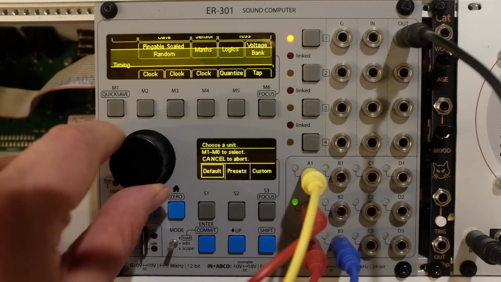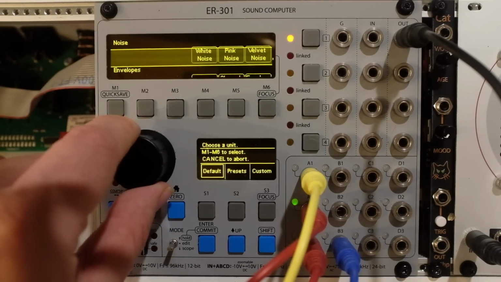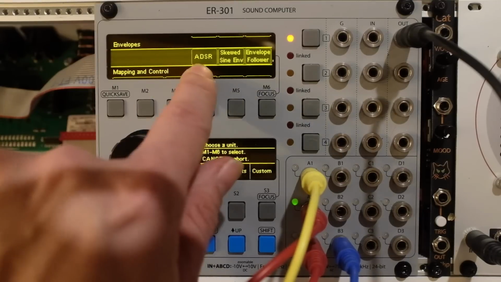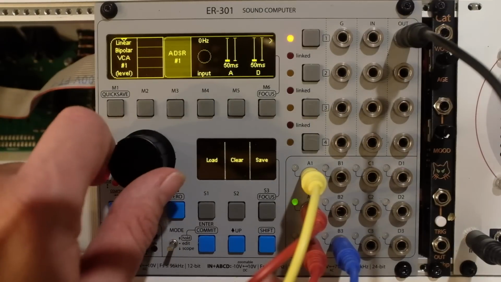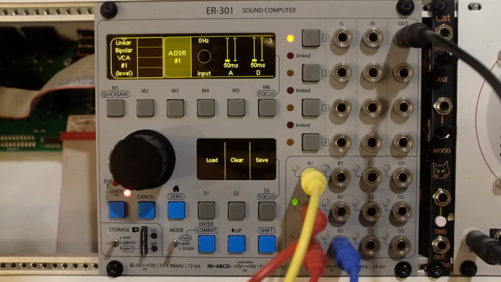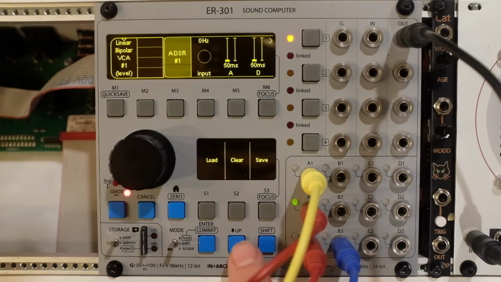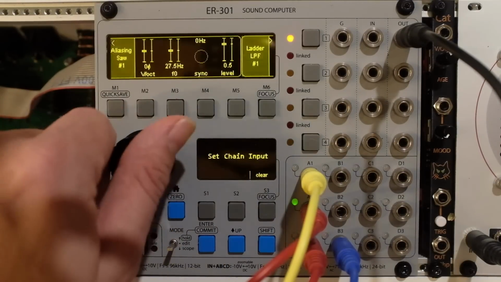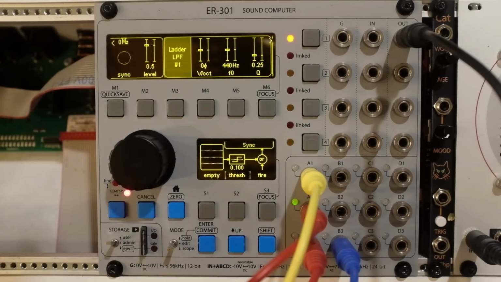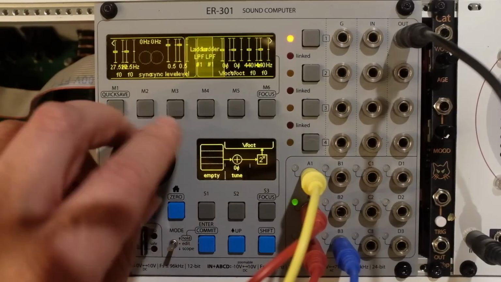Oop, I think I just passed it. I should be able to do this blindfolded. All right, envelopes, ADSR. And we have all the most basic building blocks we need for the synth to work. If I hit up, it'll take us back to our parent level. And here's all the stuff. So what do we need to do now to make this work?